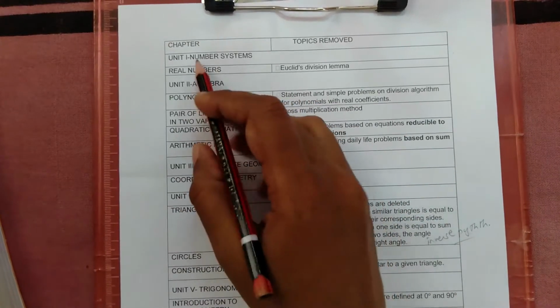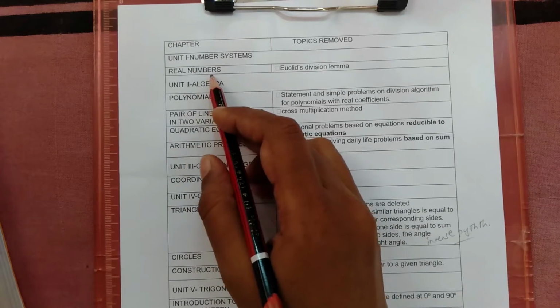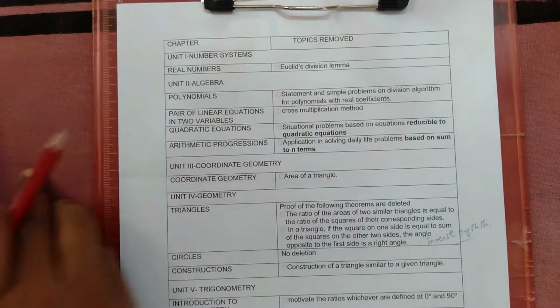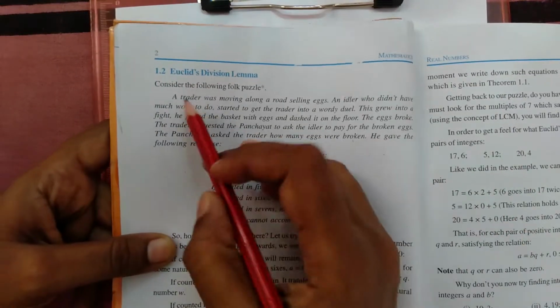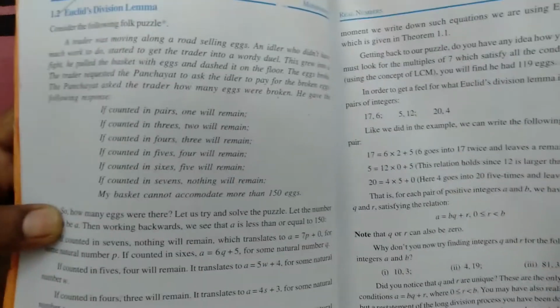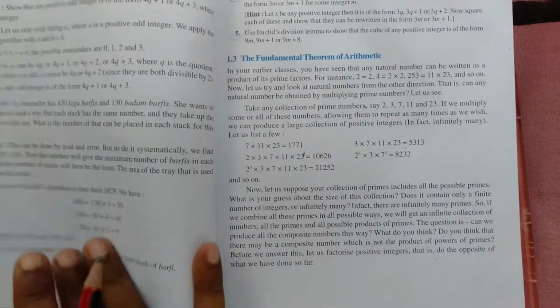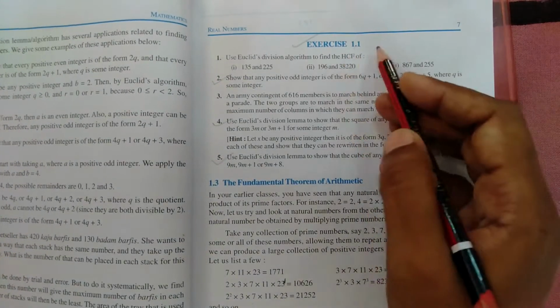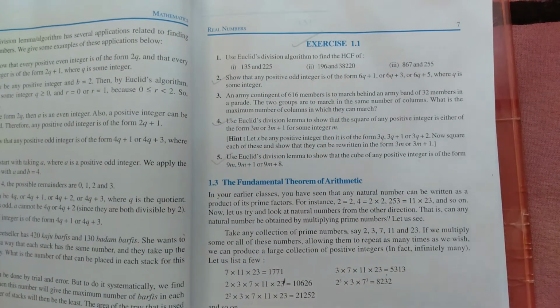Here in number systems, the chapter is real numbers. The portion which is deleted is Euclid's Division Lemma. So in your textbook, here it is, Euclid's Division Lemma. This portion is now omitted. So the theorem related to Euclid's division lemma is omitted, and so your exercise number 1.1 is completely omitted.